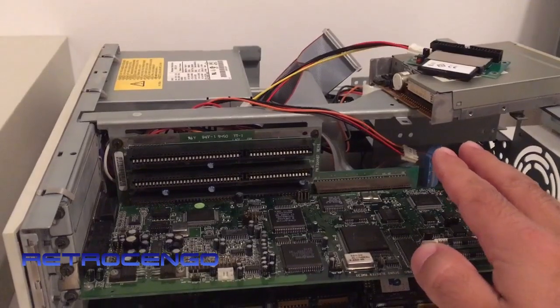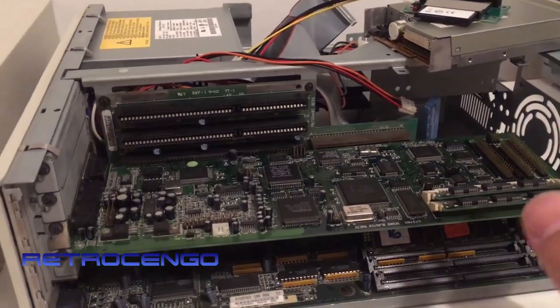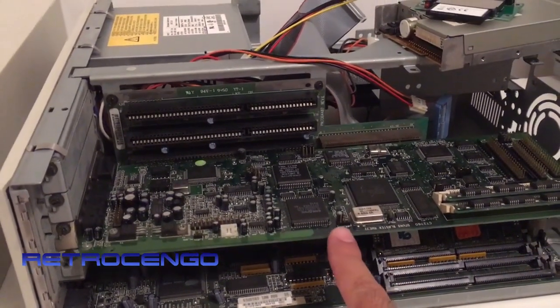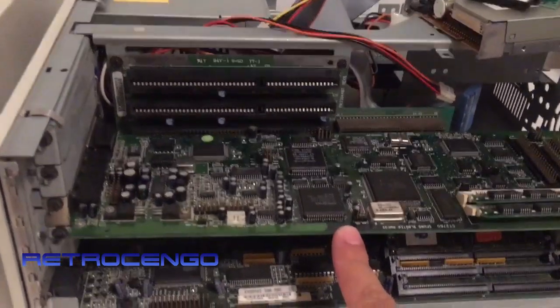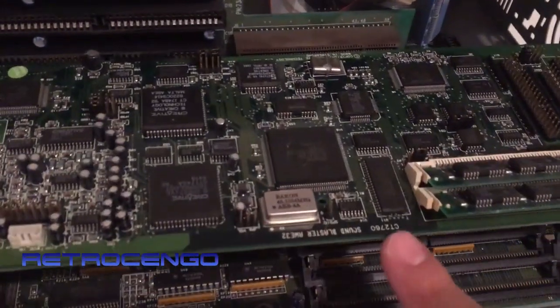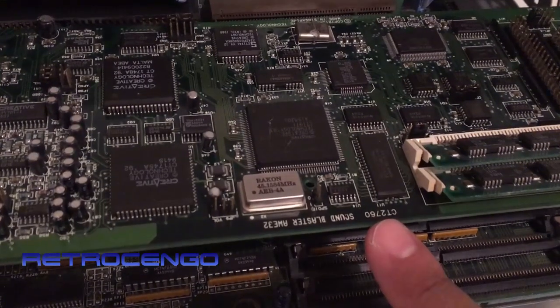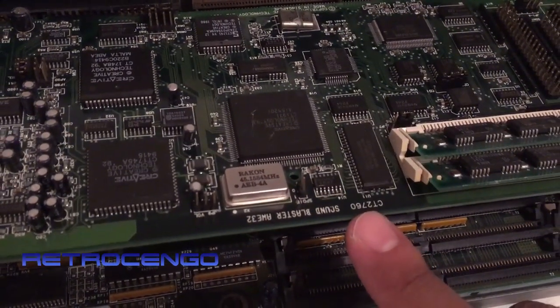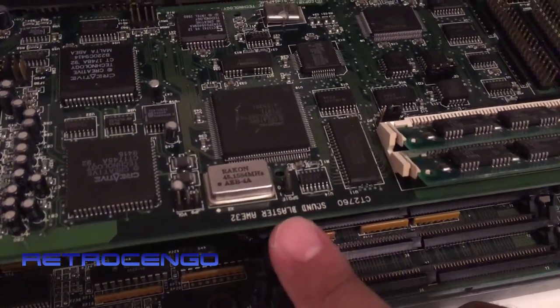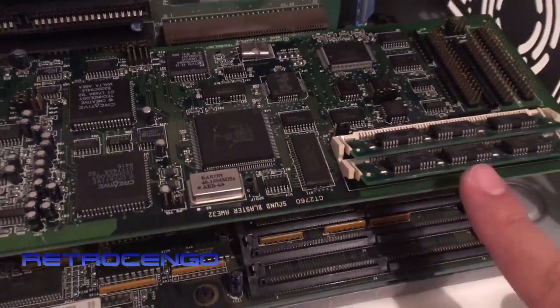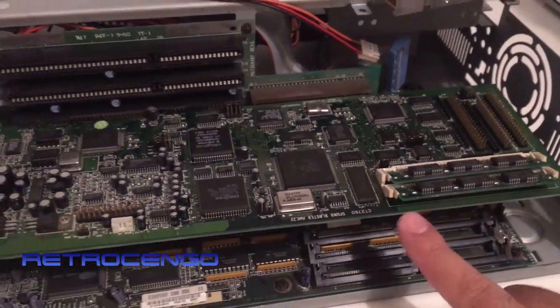DOS was installed, and I upgraded to this sound card. It's called Soundblaster, as you can see here, CT2750 Soundblaster AWE32 with 2 megs of RAM. I installed that.